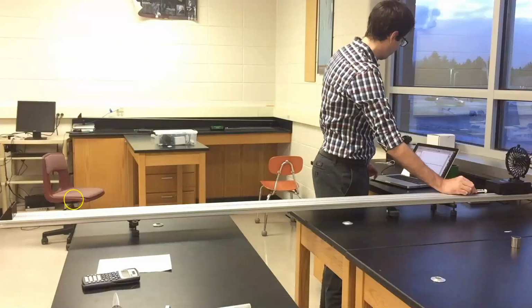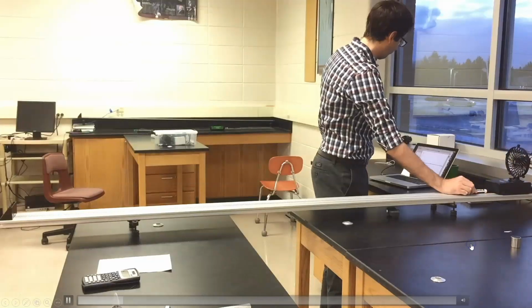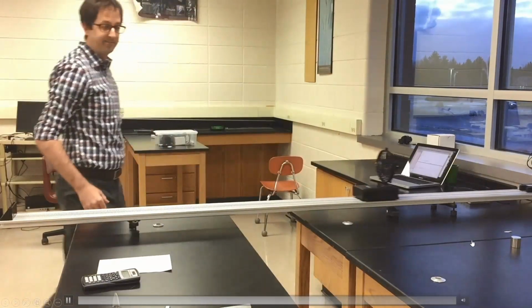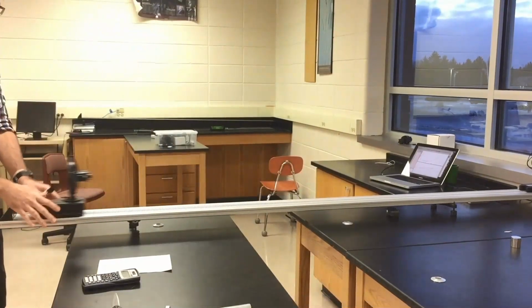in which we put a mass like this on a track and allow a fan to blow the object starting from rest, and we see motion like this. Now we might ask the question, what happened there?